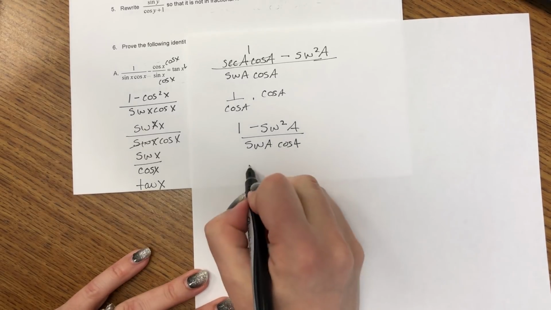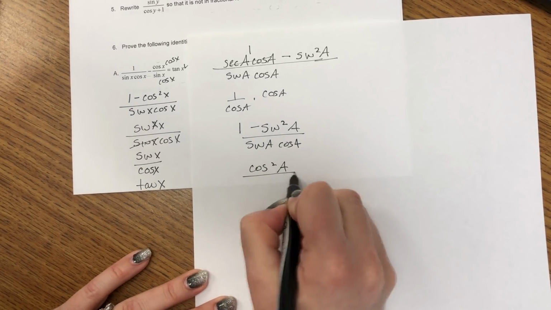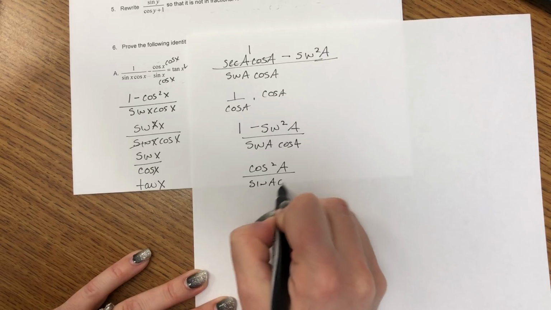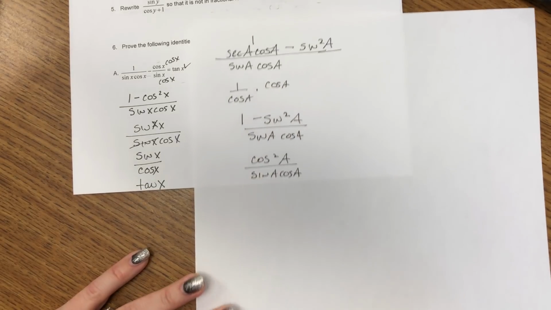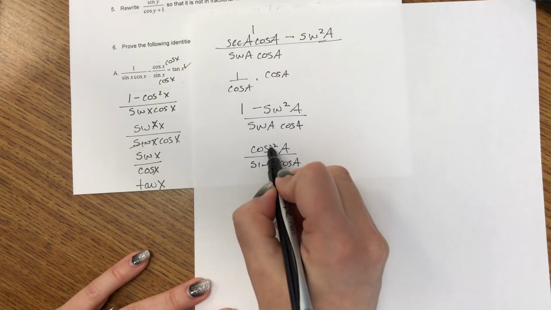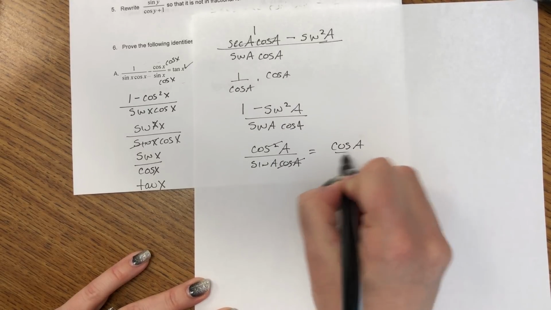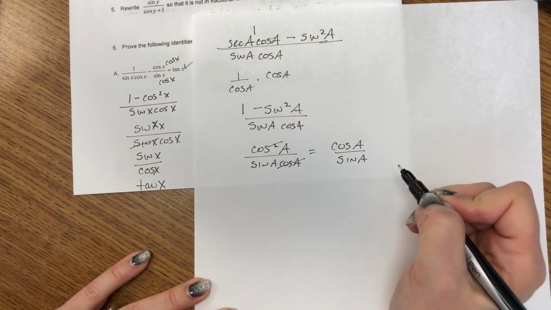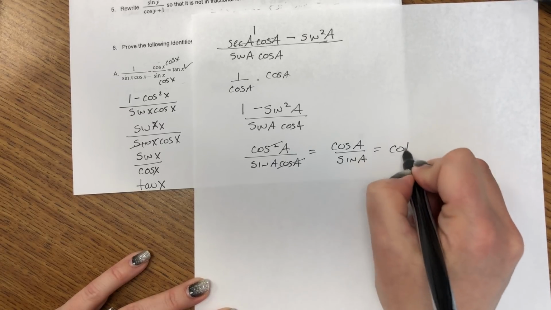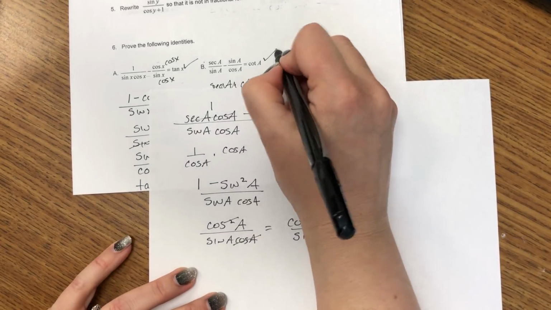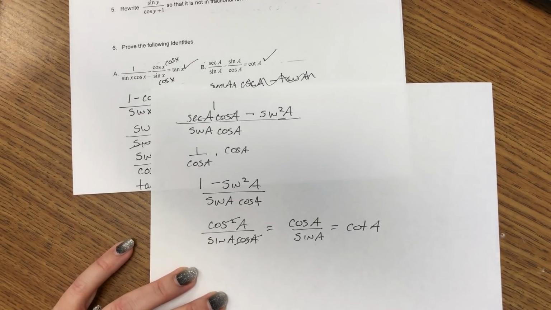Well, 1 minus sine squared is cosine squared for the numerator. And then 2 cosines in the numerator, one of them will eliminate with the denominator. So we are left with cosine divided by sine, which is cotangent, and that is what we needed. Yay.